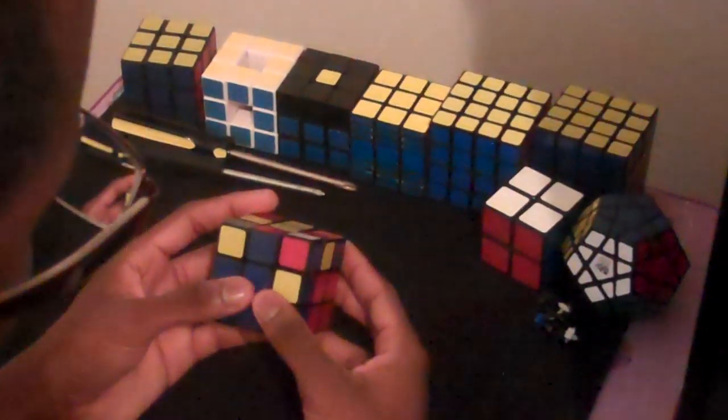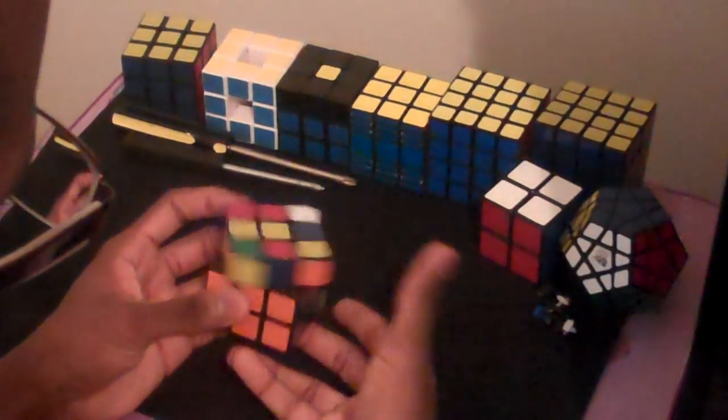So here's that case again. Now most guys would do a cube rotation, break it up, and insert it that way.